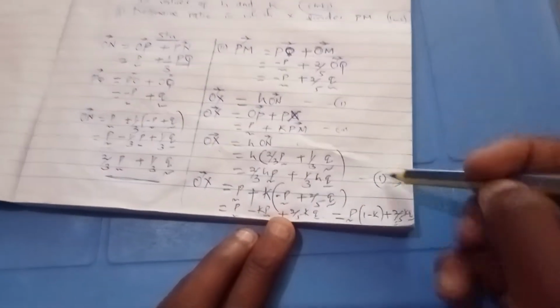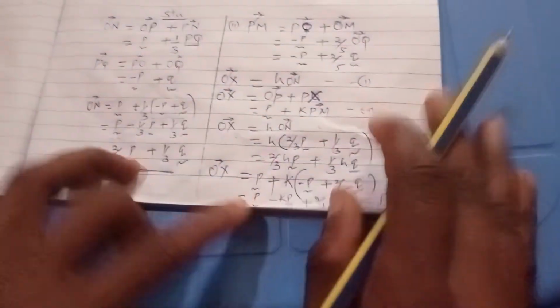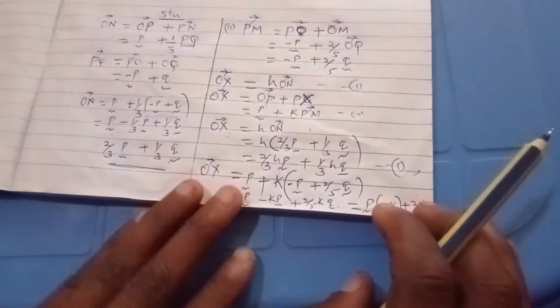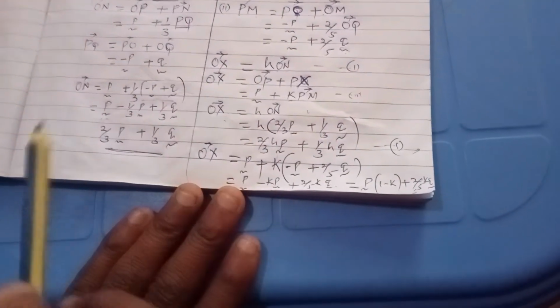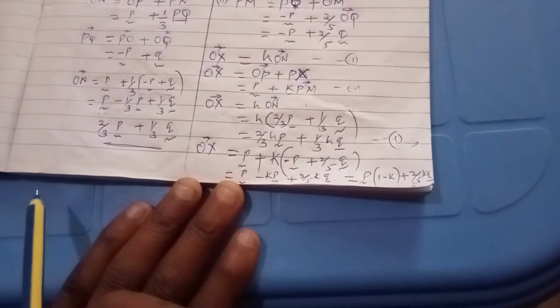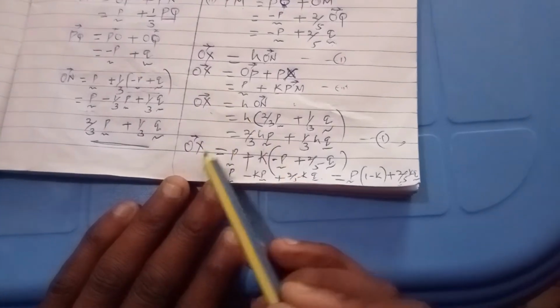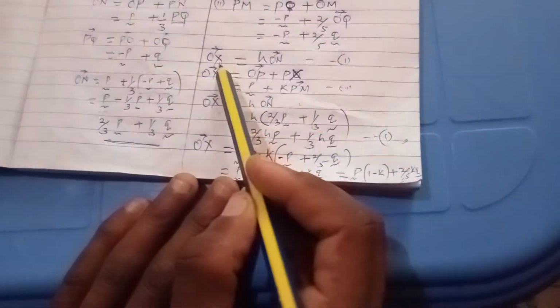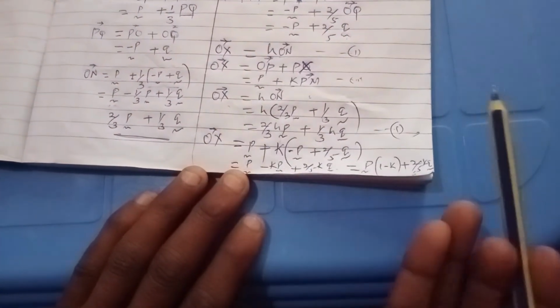So having written it that way, for us to get the values of h and k, we know that we are moving to the same place, OX. So this OX is the same as this OX. The first OX is the same as the second OX.